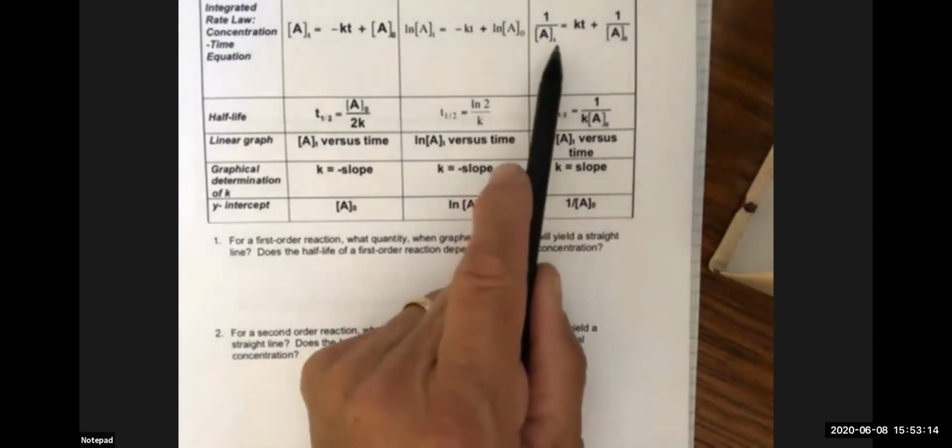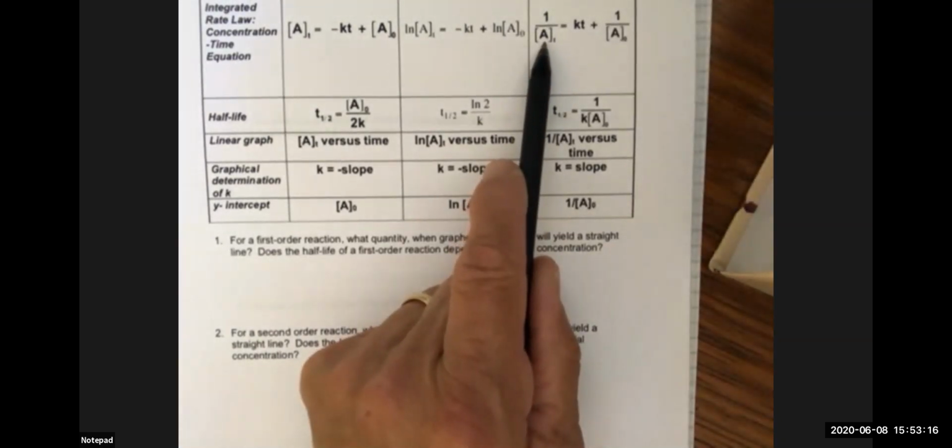Question 2, for a second order reaction, what quantity when graphed versus time will yield a straight line? So let's look at the second order equation. The quantity that, when graphed versus time, will yield a straight line is the inverse of the concentration at time. So we can answer that.